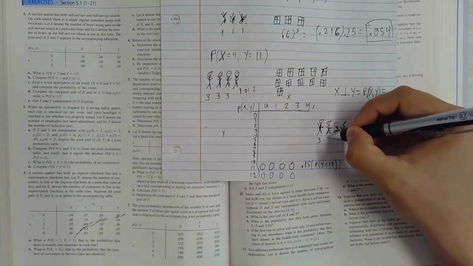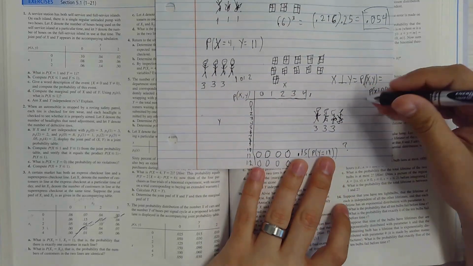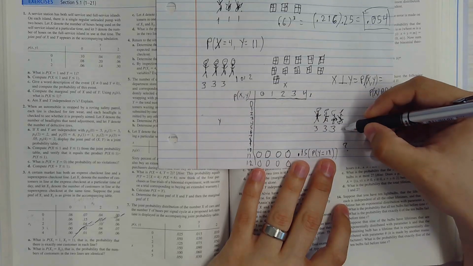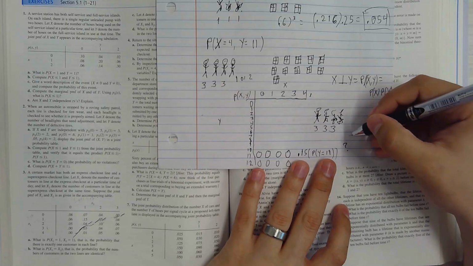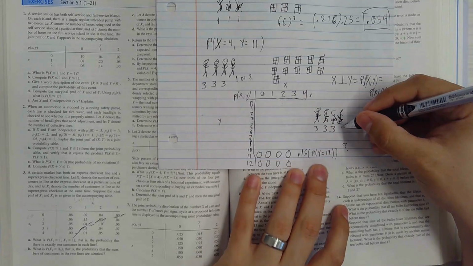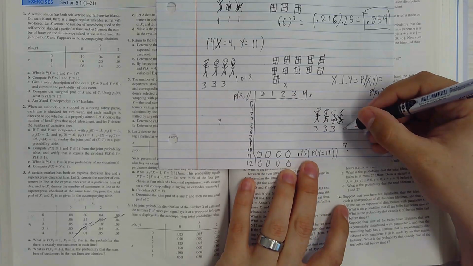We know that these must have 3, 3, 3. And then this can be 1, 2, or 3, right?